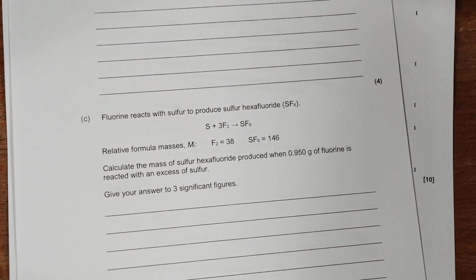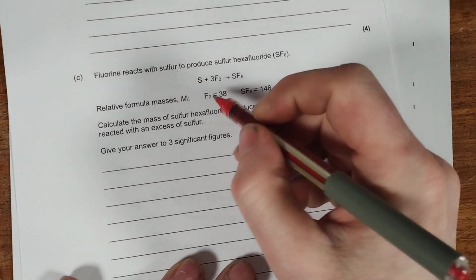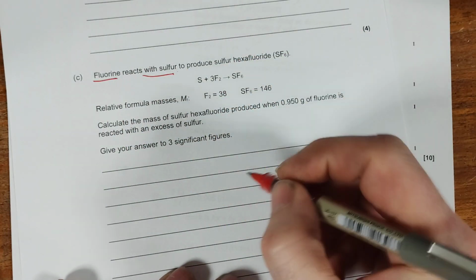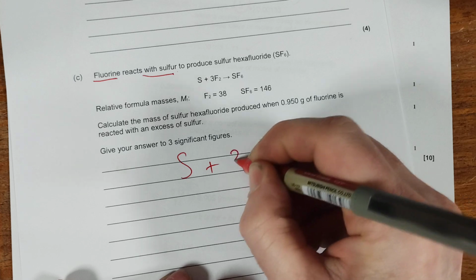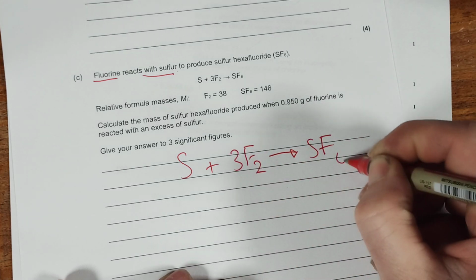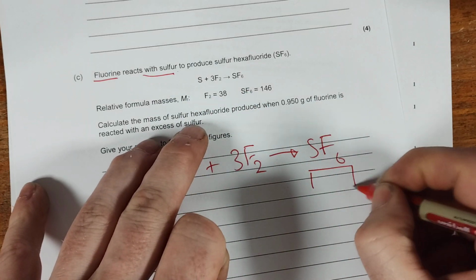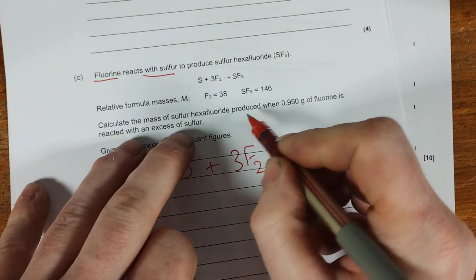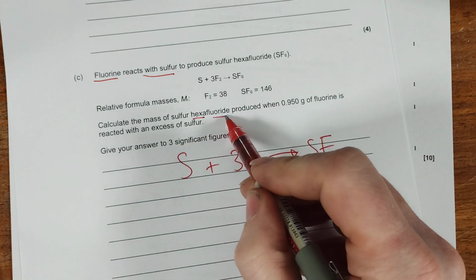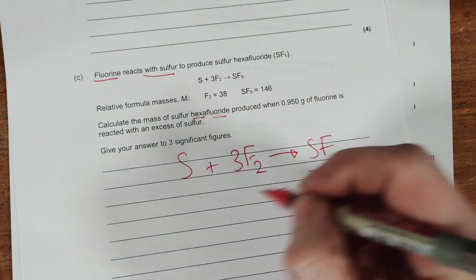All right, question 5 that I've printed off here. It's more of the same. Fluorine reacts with sulfur to produce sulfur hexafluoride. Let's just crack on. Right, notice I'm not even messing now. I just go straight in. I've got my plan. Calculate the mass of sulfur hexafluoride produced. That must be this. That's sulfur with fluorine, and there's 6 of them, so that's hexafluoride. Anyway, they want this, and I've got 0.950 grams of fluorine.